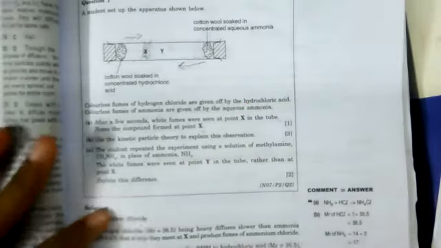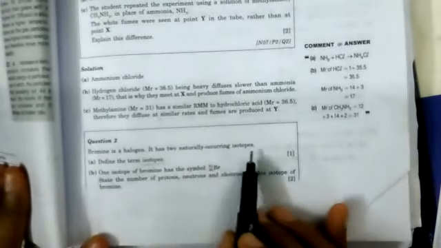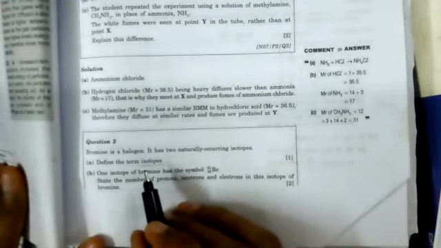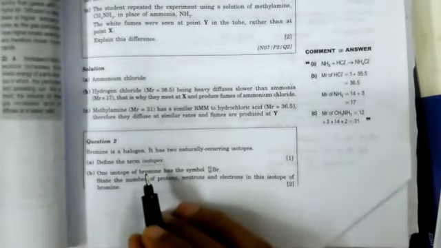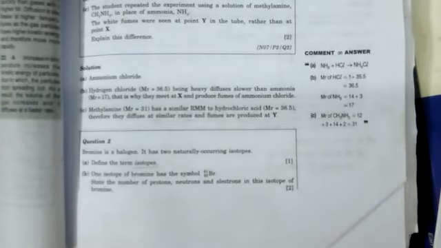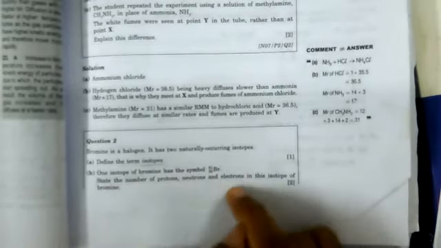Now let's move on to question number 2. Bromine is a halogen. It has 2 naturally occurring isotopes. Define the term isotopes. We know this, right? Zores, you tell me, what are isotopes? Ma'am, isotopes are the atoms of the same element with the same number of protons but with different number of neutrons. Very good. One isotope of bromine has this symbol. State the number of protons, neutrons, and electrons in this isotope of bromine.